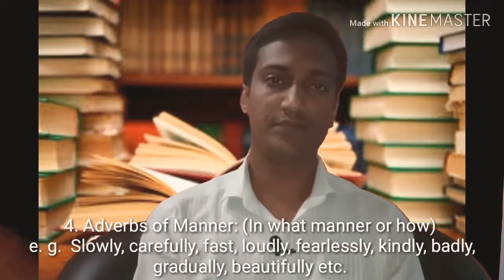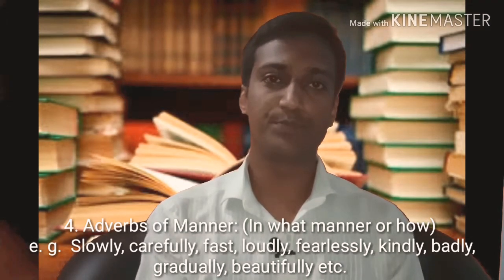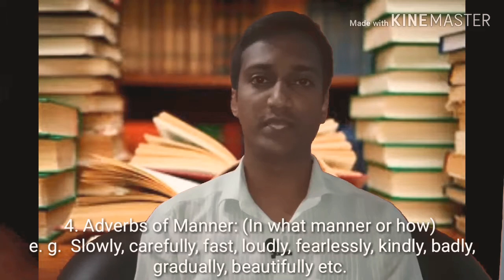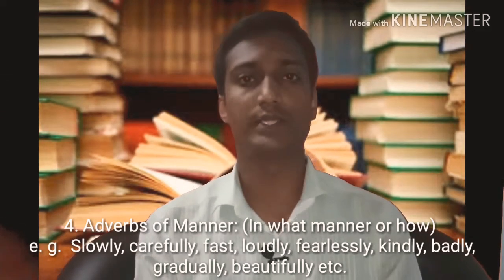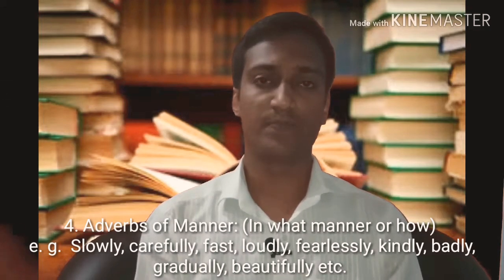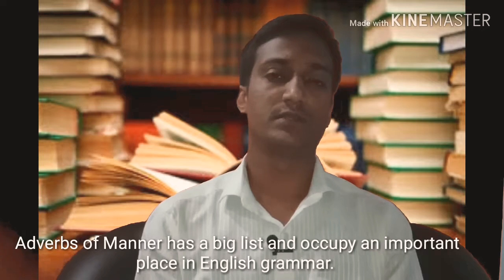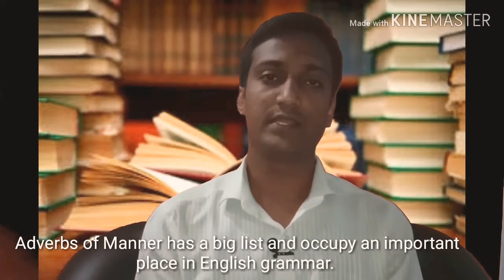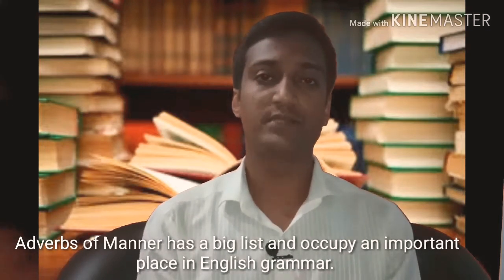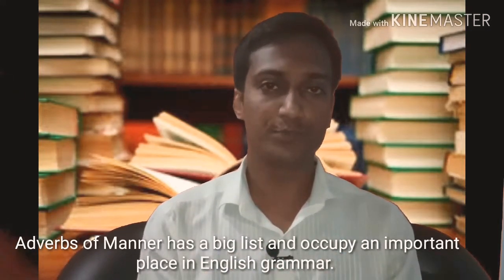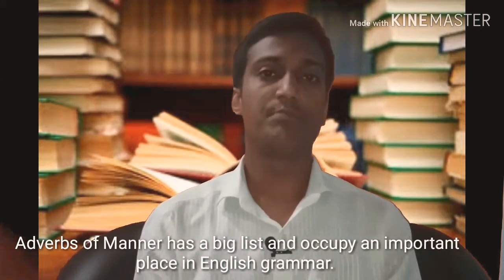He faced that challenge fearlessly. She is improving gradually. The bell rang loudly. These are the examples of adverbs of manner. Adverbs of manner are big in number. Compared to other types of adverbs, adverbs of manner occupy a very important position in grammar because they are big in number.